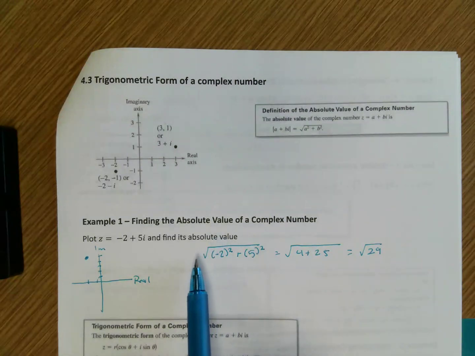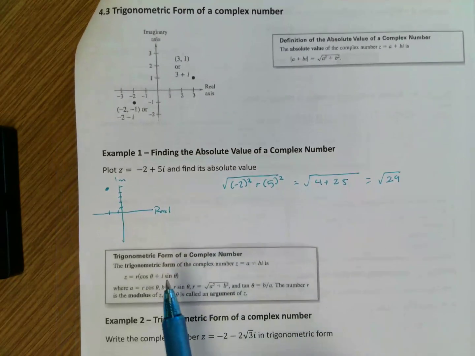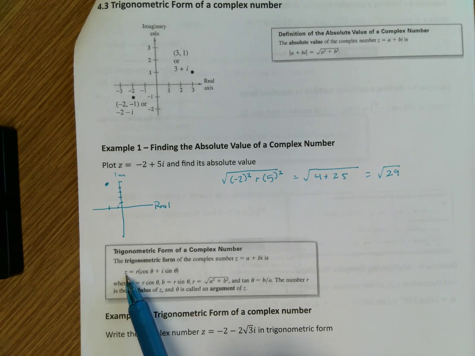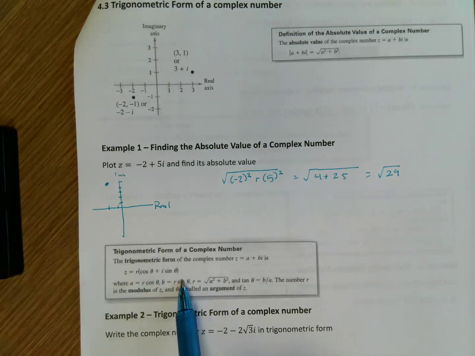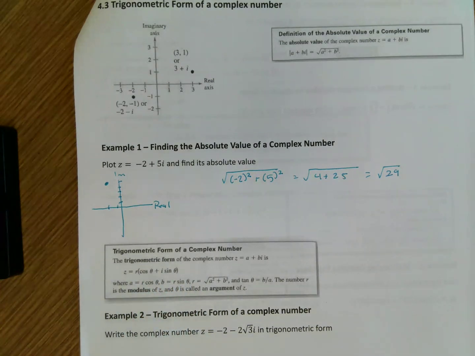Now, let's bring the trig into it. Z stands for our complex number. This should be similar to what you have seen in the last chapter. r stands for our magnitude. This is our real part, because our real part would be left and right. That's adjacent.